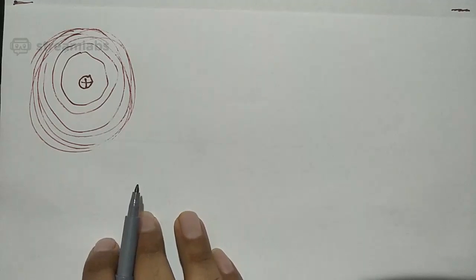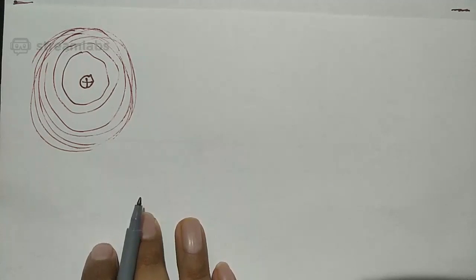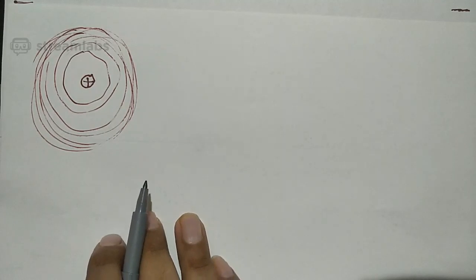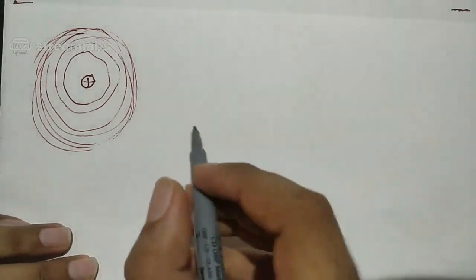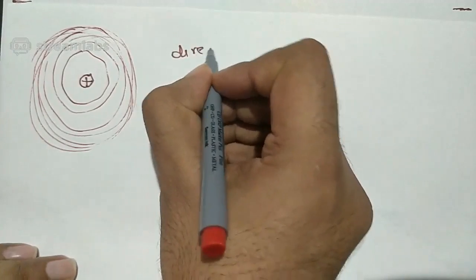In that orbit, the electron is under uniform circular motion, and you know from your first PU knowledge that any body under uniform circular motion is under accelerated motion. I have explained this in the previous class. Its magnitude of speed may not change, but its direction continuously changes.